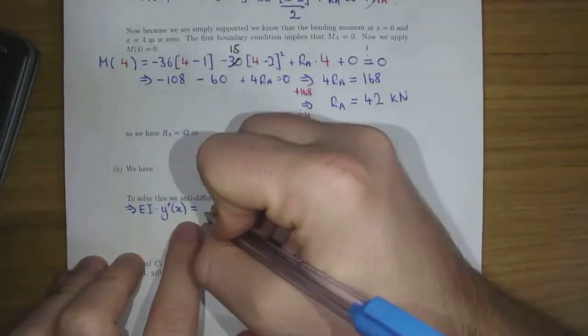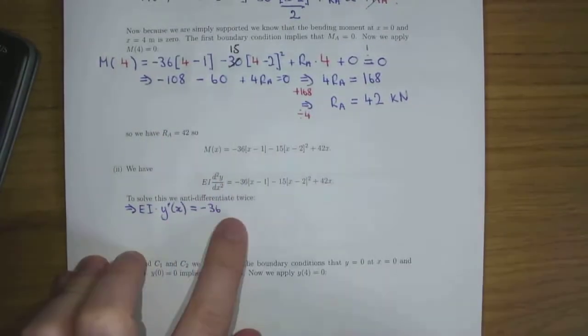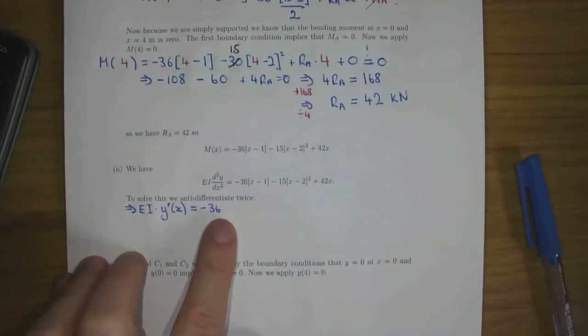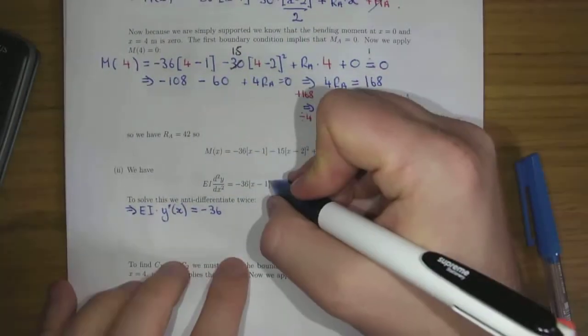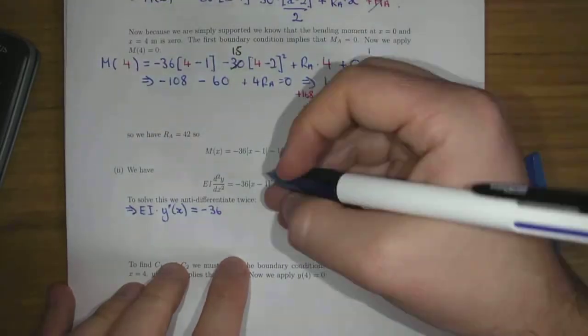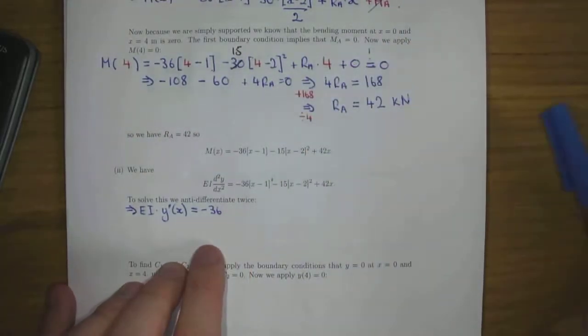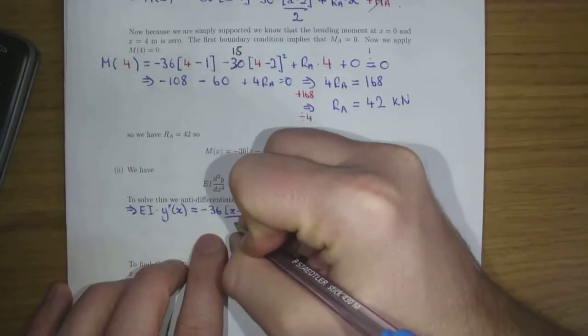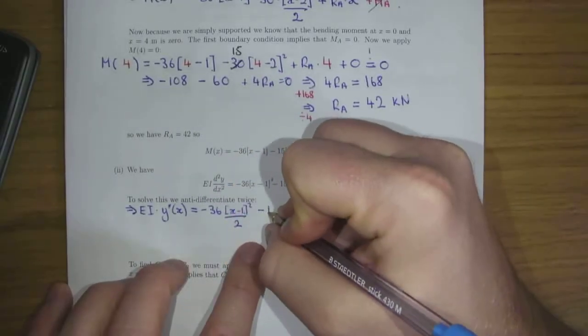So now fix the minus 36. Sorry, the space is going to be a bit small here. And then the antiderivative of the square bracket, well, we've seen this above. It behaves like x to the 1, so it'll be squared over 2. Fix the minus 15.